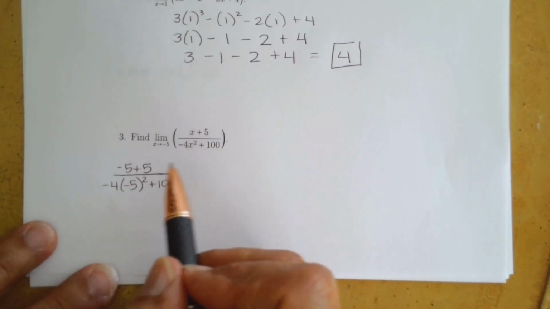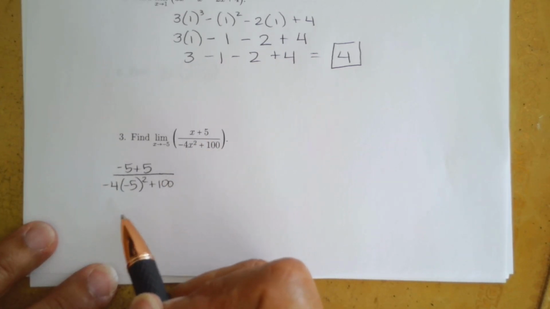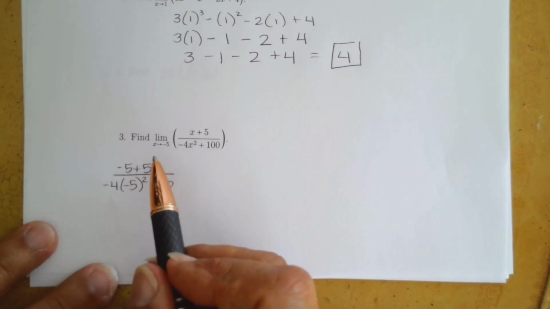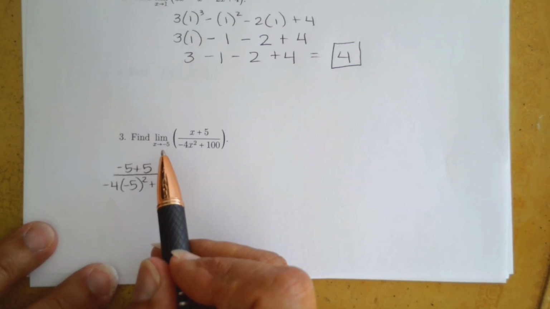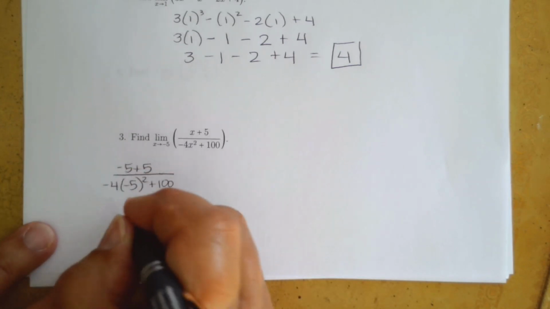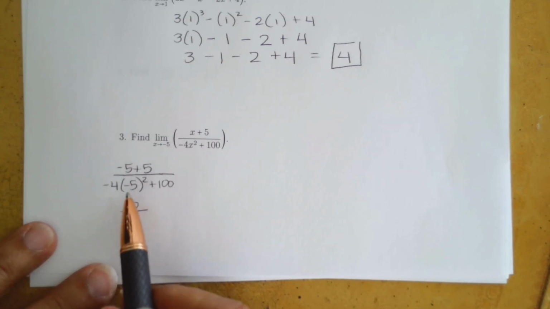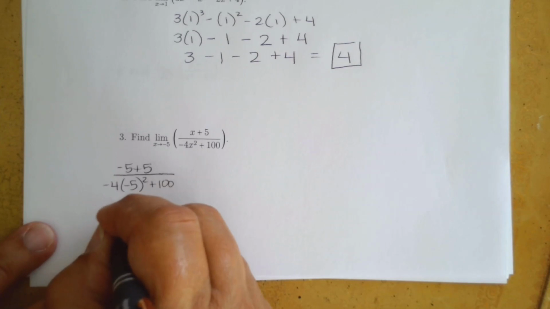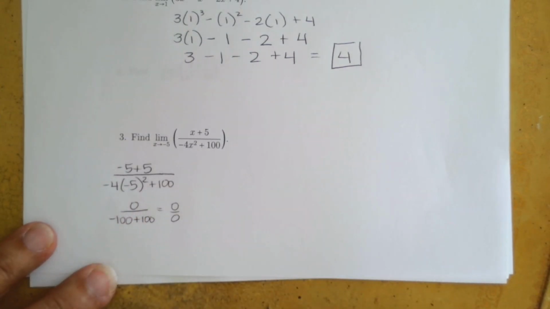All right, and you can plug these in your head just to see what form you're getting, but I want to show you as this is how we're starting this. So you always want to plug it in, whether you do it in your head or do it on paper. I need to know what I'm going to get when I plug this number in. All right, so in the top I get 0, and in the bottom, -5 squared is positive 25. 25 times -4 is -100 plus 100, so I get 0 over 0.